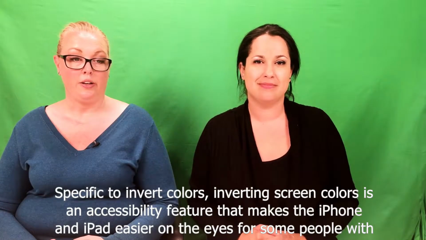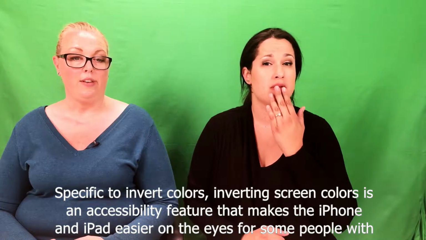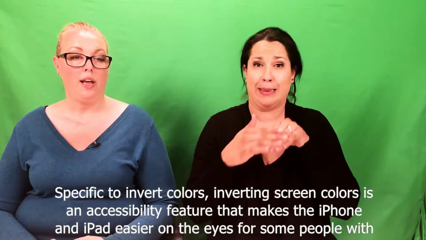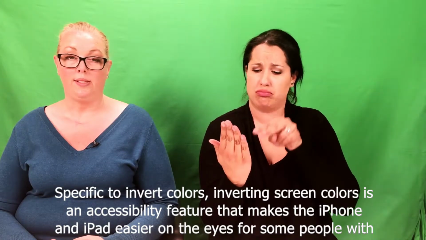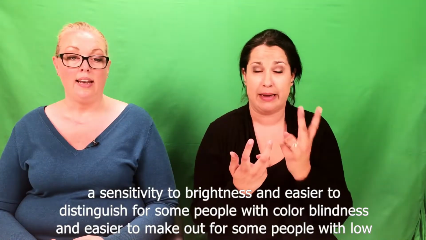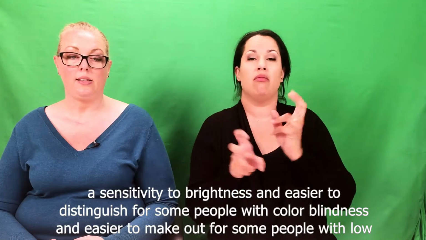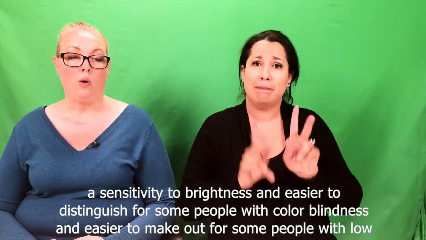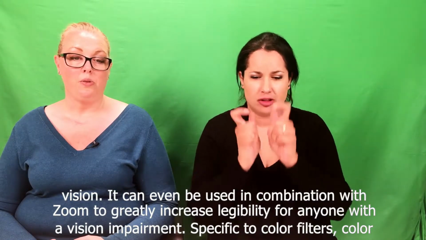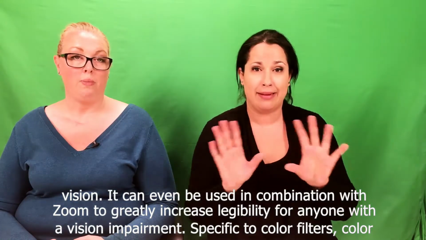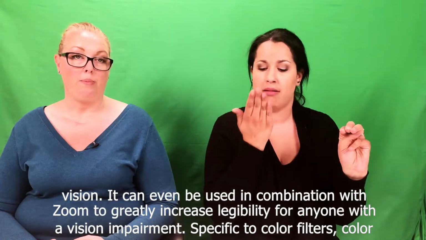Specific to invert colors, inverting screen colors is an accessibility feature that makes the iPhone and iPad easier on the eyes for some people with a sensitivity to brightness and easier to distinguish for some people with color blindness and easier to make out for some people with low vision. It can even be used in combination with Zoom to greatly increase legibility for anyone with a vision impairment.